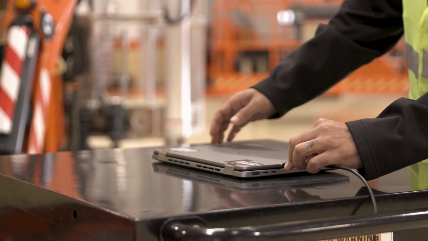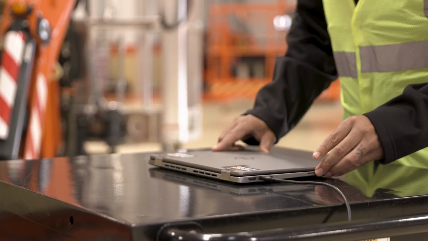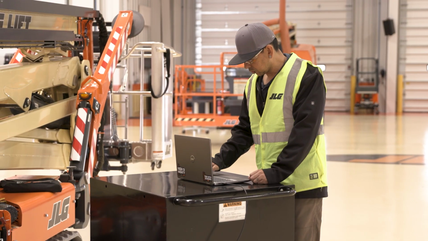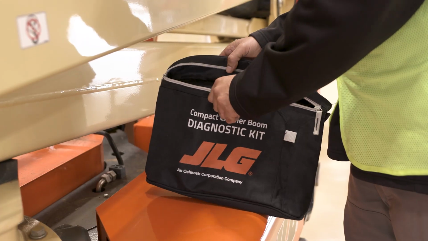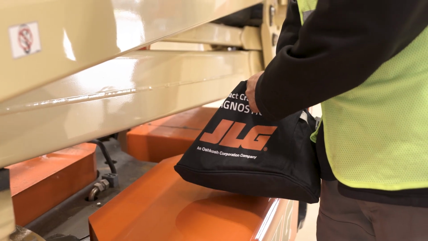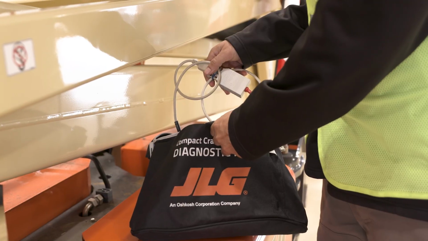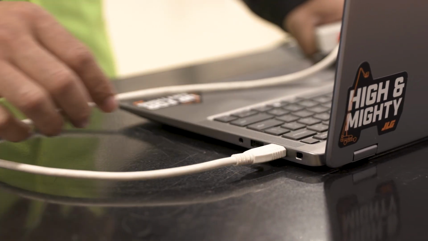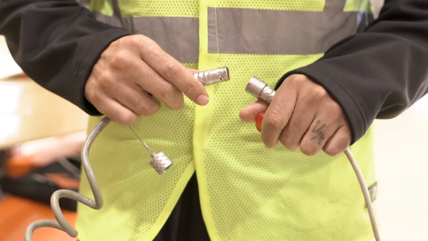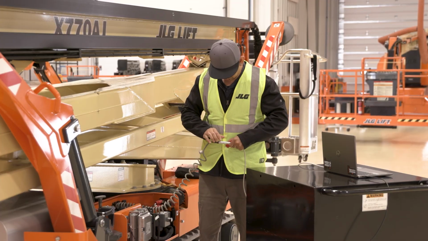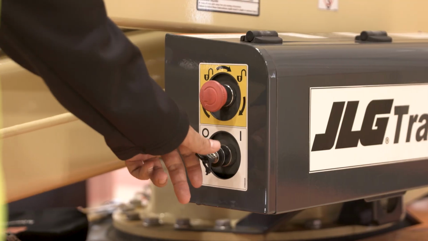Before starting the update process, connect your computer to a power source. Losing power during a software install can permanently damage a control module. Using the Ramhino diagnostic kit, connect the PCAN USB cable to your computer, then to the machine through the ground plug. Refer to the relevant machine manual to locate the ground plug position. Once the connection is made, switch the machine on.